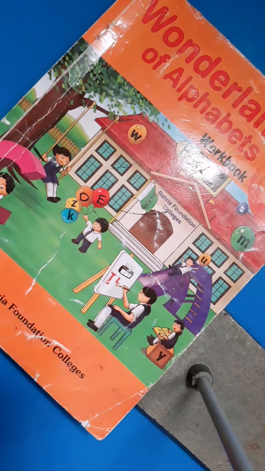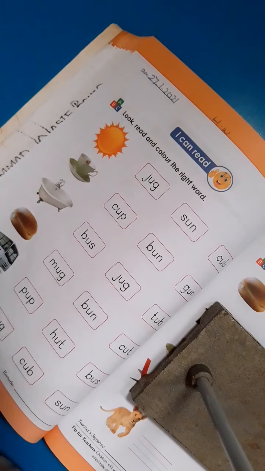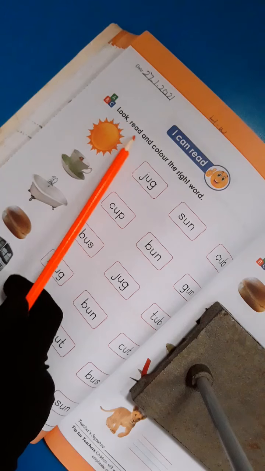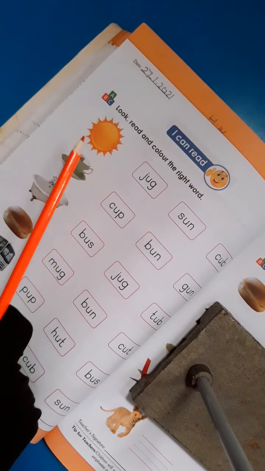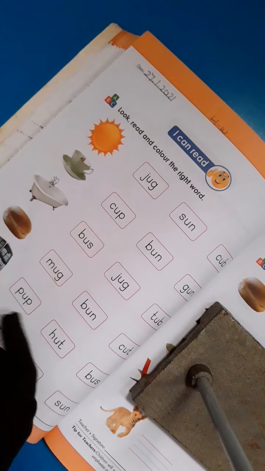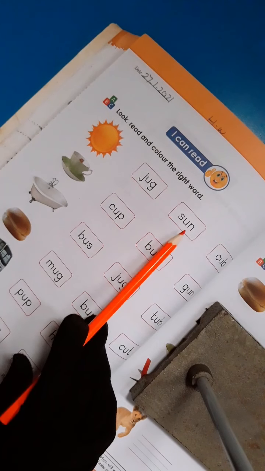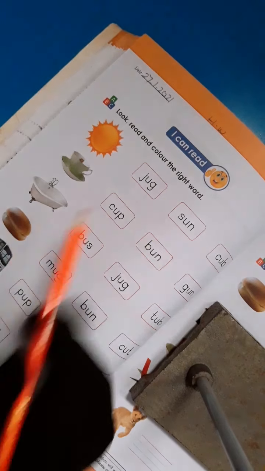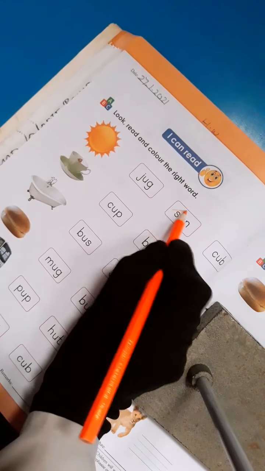Students, now come to book page number 94. Look, read and color the right word. Students, look here. What's this? Sun. What's the spelling of sun? S-A-N, sun. Now we will color the right spelling of sun.